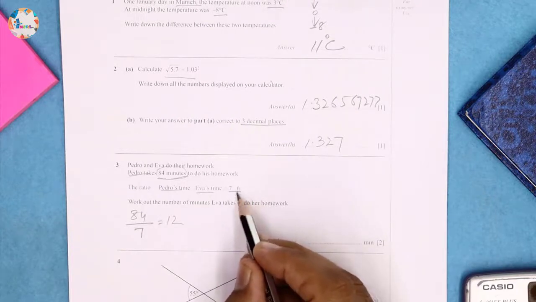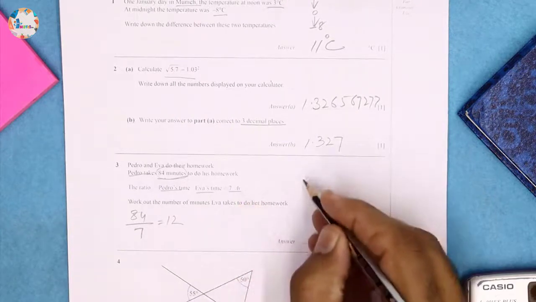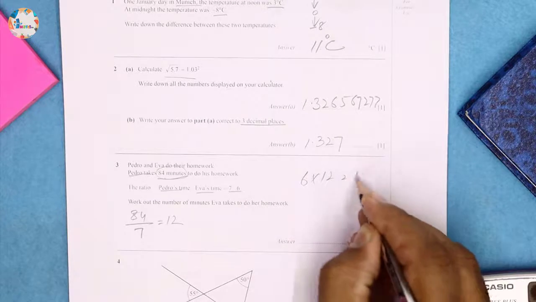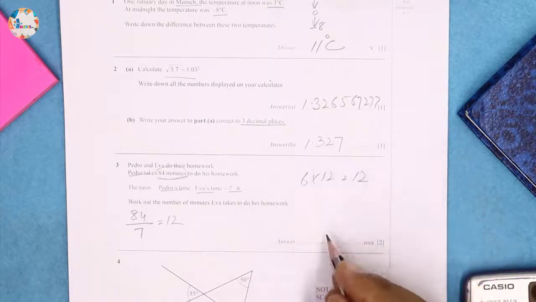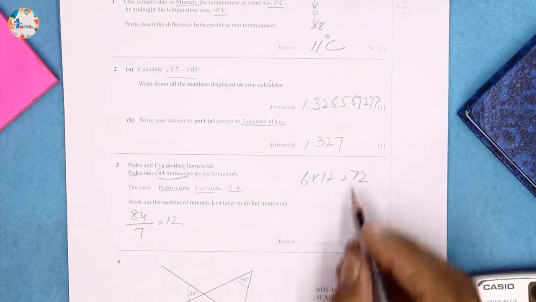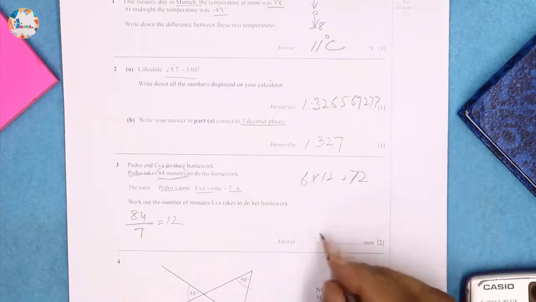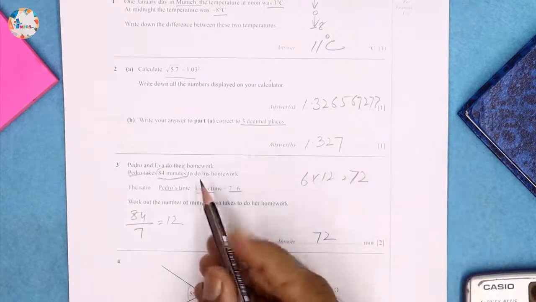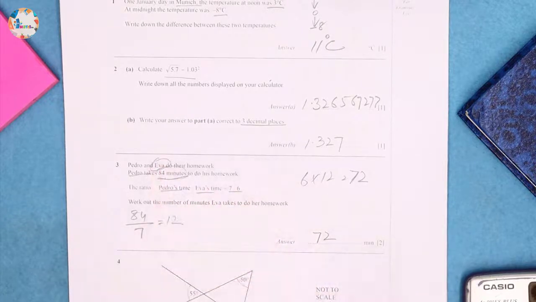And we can calculate for 6. It will be 6 times 12, which is 72 basically. So this will be 72 minutes for Eva.